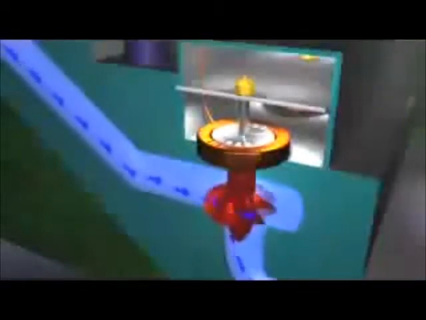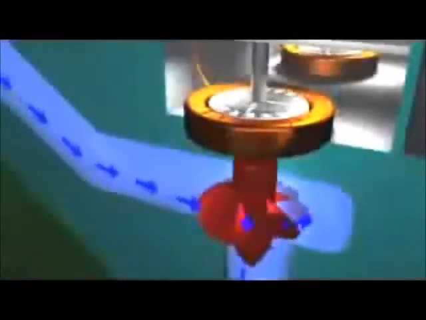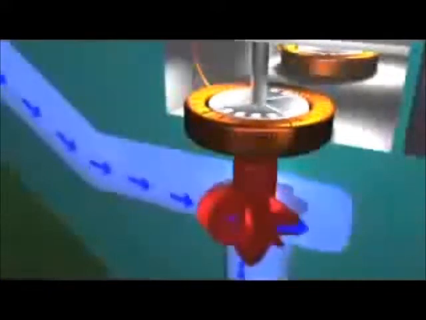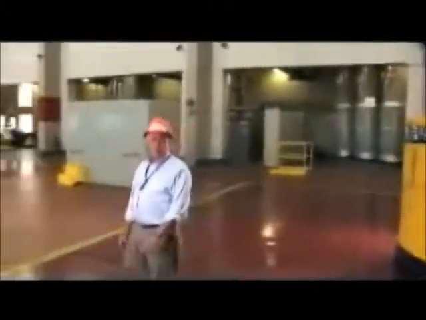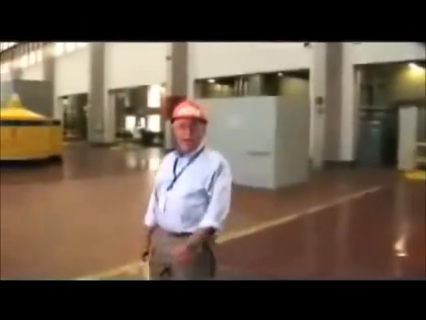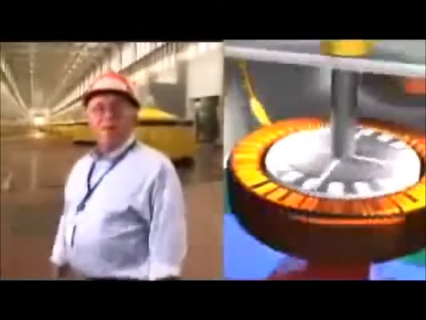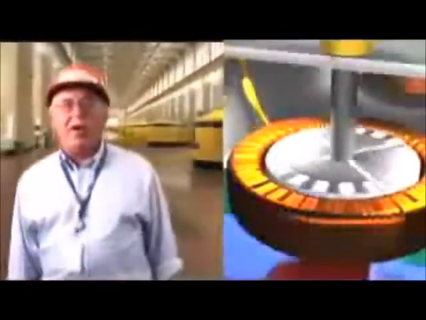The water pressure increases as it flows down the penstock. It is this pressure and flow that drives the turbine that is connected to the generator. Inside the generator is the rotor that is spun by the turbine. Large electromagnets are attached to the rotor located within coils of copper wire called a stator. As the generator rotor spins the magnets, a flow of electrons is created in the coils of the stator.